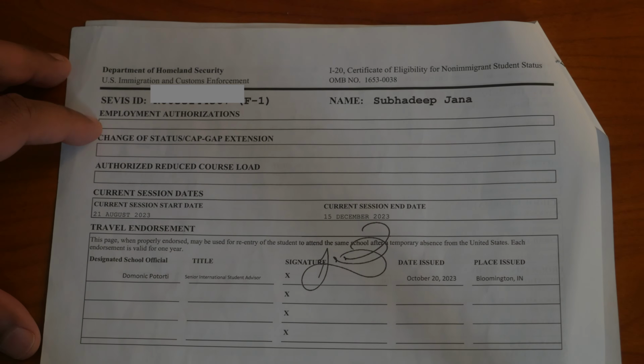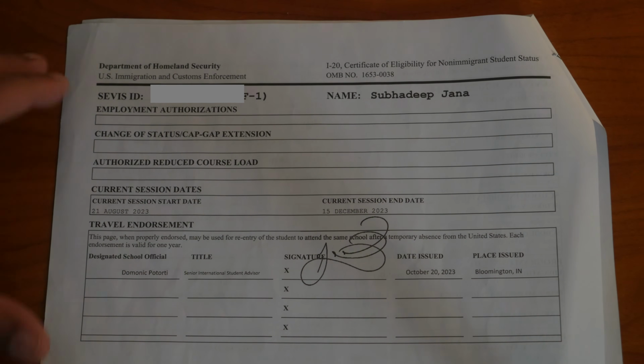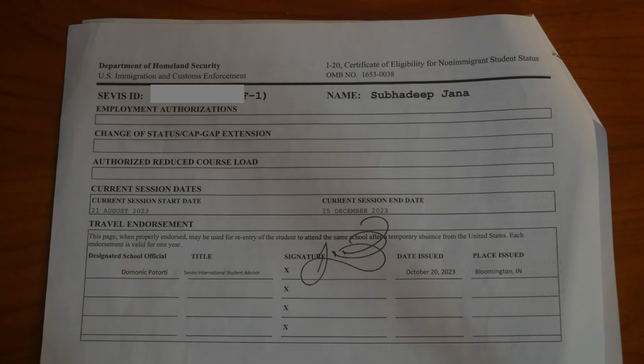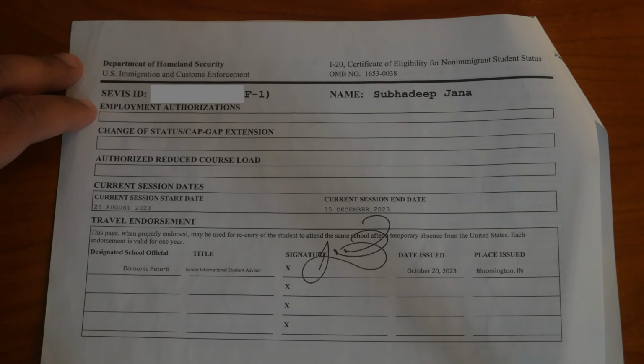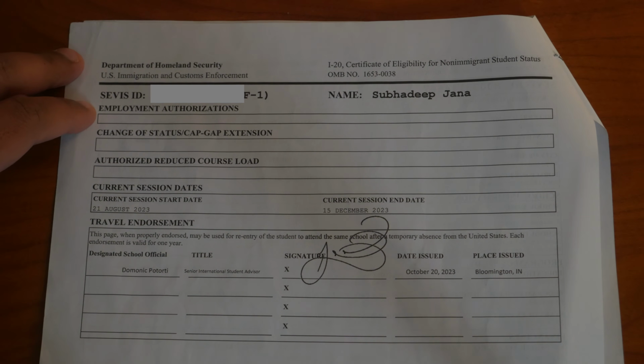Now let's move over to the second page. Now coming to the second page of the I-20, you again have your service ID printed over here with a bracket F1 written in the bracket. Now comes the employment authorization area, where I think this is an old I-20, so if you get your EAD card or if you get your STEM extension, all that information will come over here.